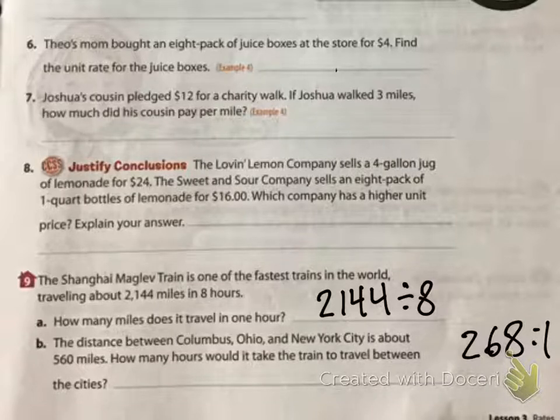I need help on number 8. The distance between Columbus, Ohio and New York City is about 560 miles. How many hours would it take the train to travel between the 2 cities? This is just asking, it's an about question. It's an about. 268 to 560.